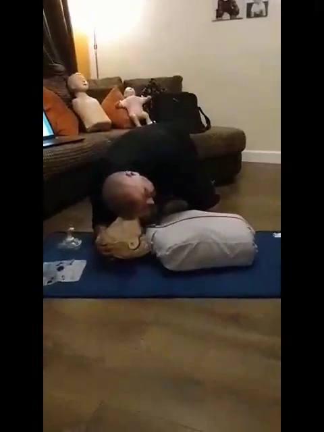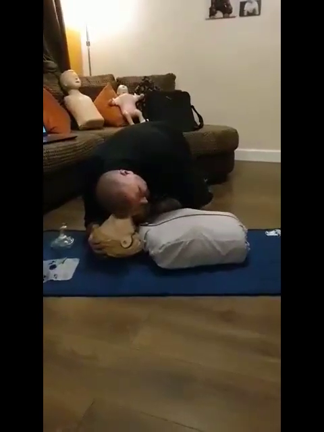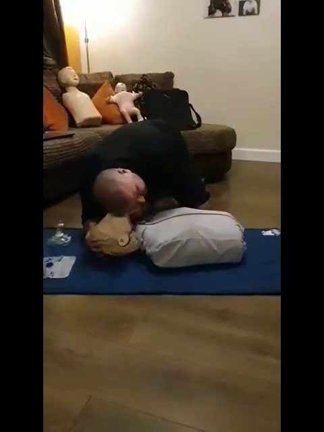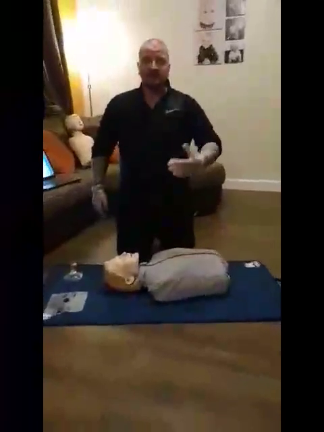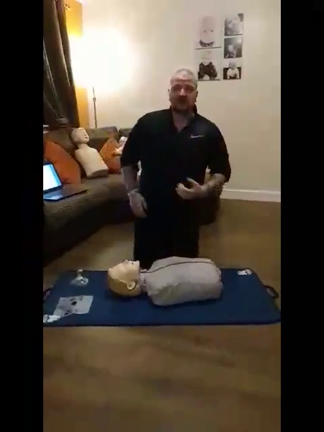Okay, so you've opened up the airway and you're going to listen for breathing for 10 seconds. So your ear goes right down over the mouth and nose of the casualty, and you're looking down the sternum. 1, 2, 3, 4, 5, 6, 7, 8, 9, 10. Casualty's not breathing, can I get an ambulance and a defib please? Okay, so ambulance is on its way, defib's on its way.